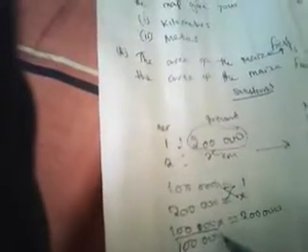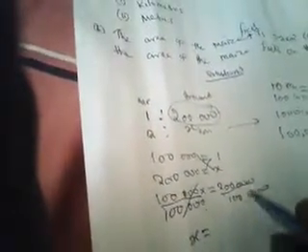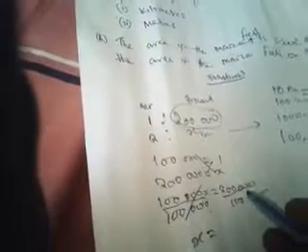So we have x is equal to 200,000 over 100,000. Just count the zeros, 1, 2, 3, 4, 5, 1, 2, 3, 4, 5. So these zeros cancel out. Of course, you're going to remain with 2 divided by 1, which is giving you 2 kilometers.